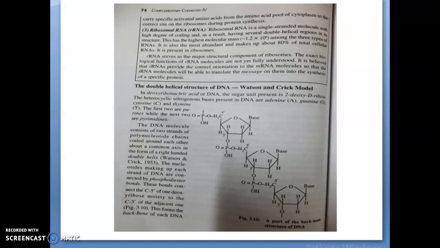DNA consists of two strands of a polynucleotide chain that are coiled around each other, known as a double helical structure. These are the nucleotides making up each strand of DNA.